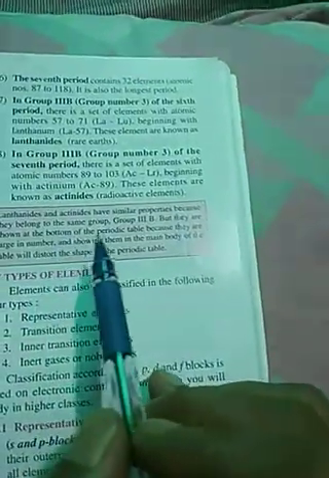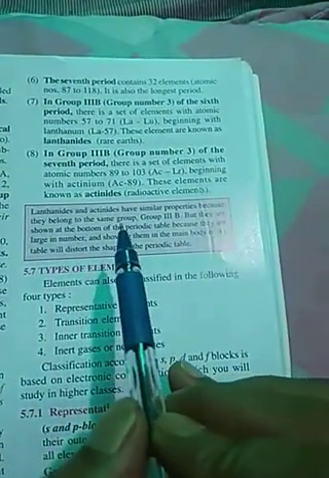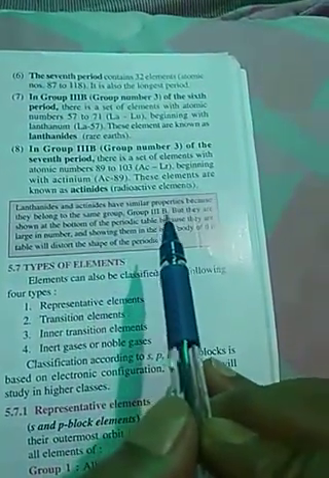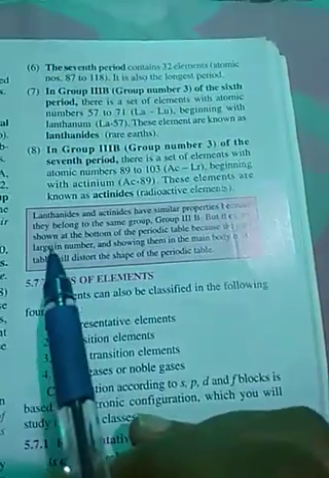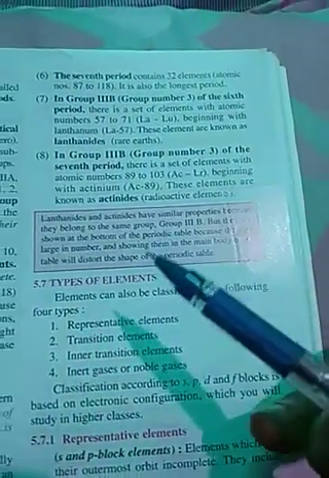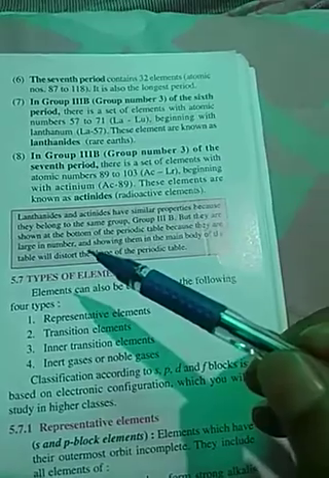Lanthanides and actinides have similar properties because they belong to the same group 3B, but they are down the group. They are given a place at the bottom of the periodic table.